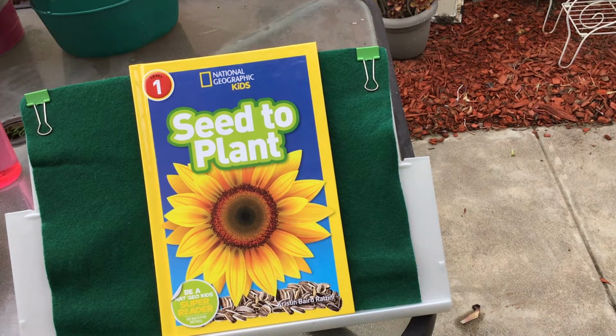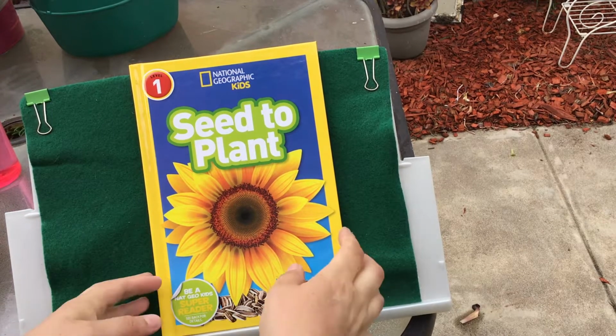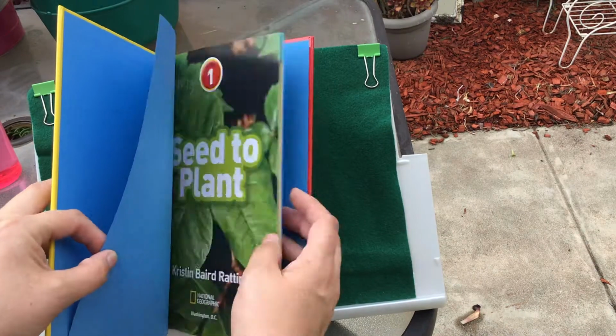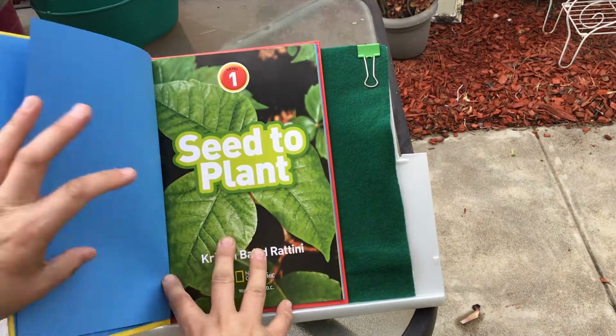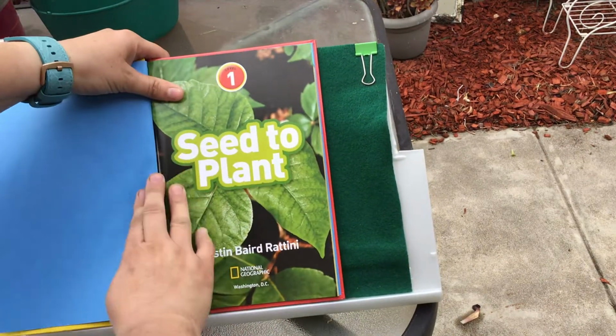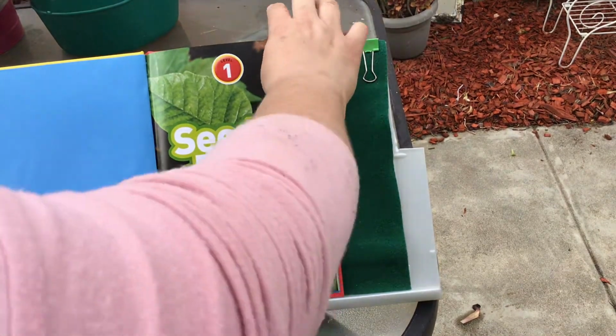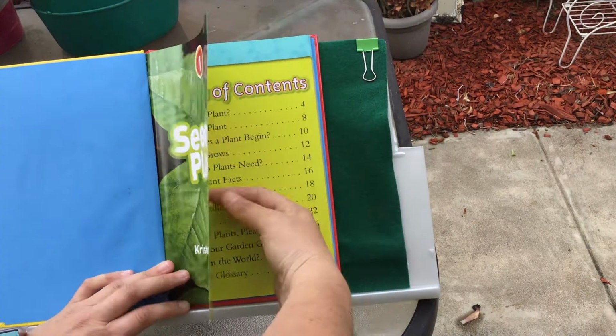Friends, today I'm going to read you the story From Seed to Plant. This says Level 1, Seed to Plant by Christy Barrett Radley.